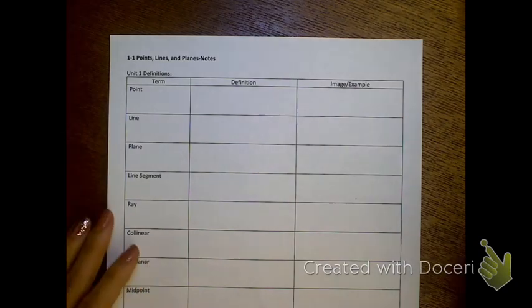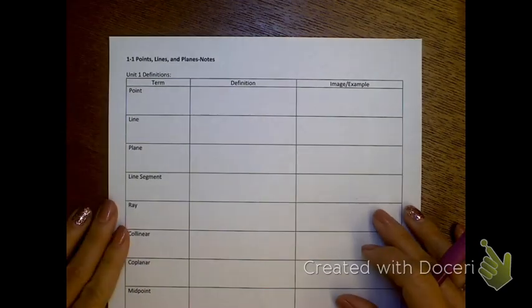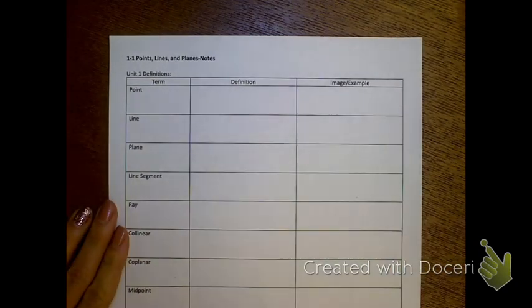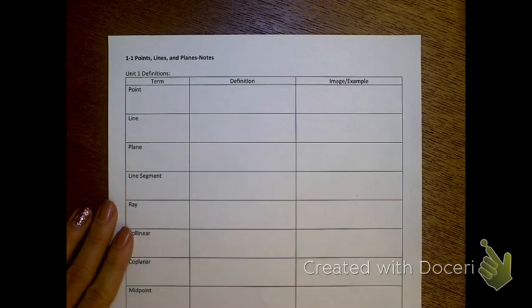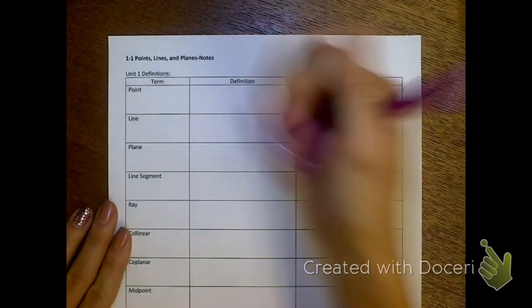Okay guys, today we're going to go over some basic geometric terms and definitions to start out our first geometry unit. So one of the first terms is point. Now I know you guys have heard about point before, but we're going to talk about it in more of a geometric sense and get a formal definition.